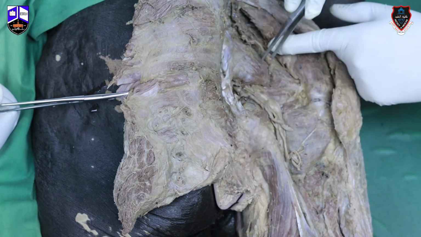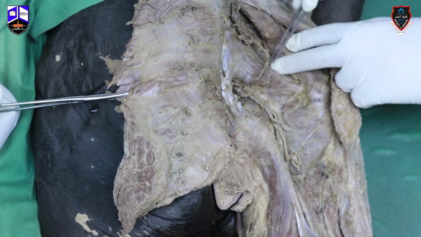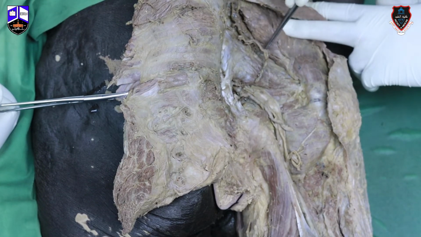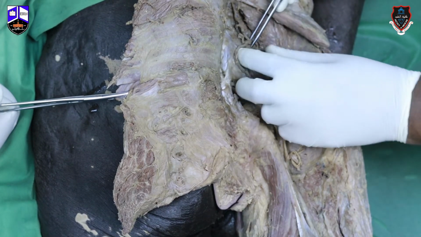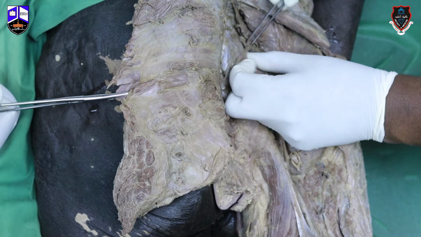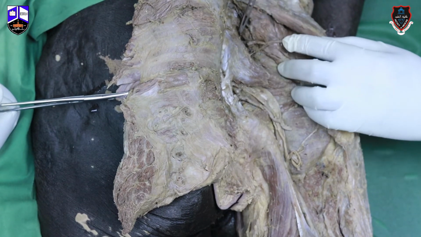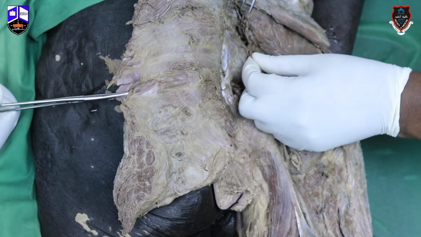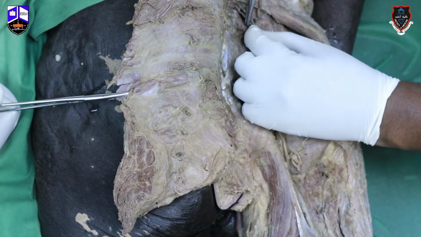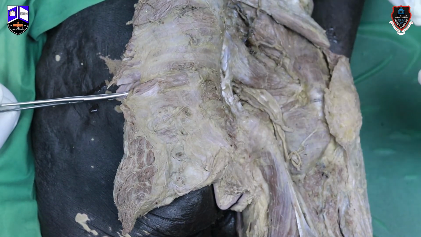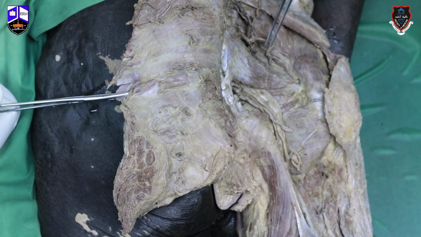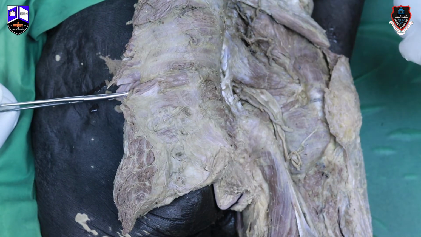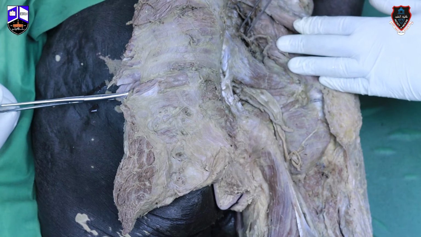Let us see the structures that pass above the piriformis. As you can see clearly here, this is the upper margin of the piriformis muscle, and here is the lower border of the gluteus medius muscle. You can see this artery, and together with this darker one, the veins. And we have another fine structure here, the nerve. These are the superior gluteal artery, vein, and nerve. All these three structures pass above the piriformis.